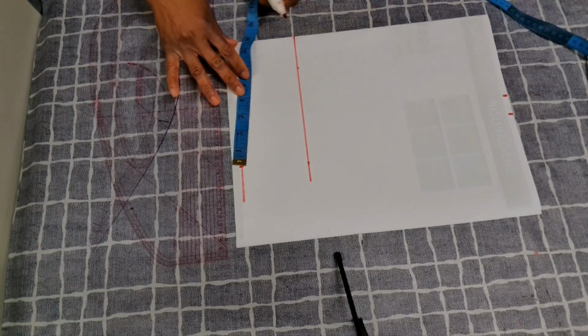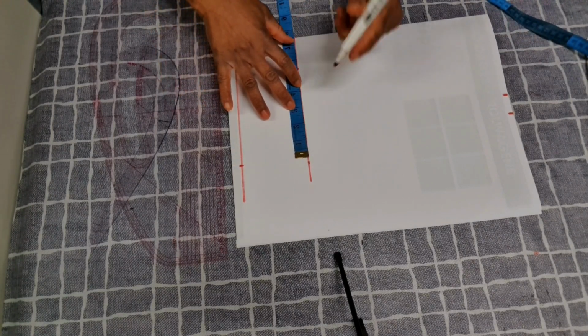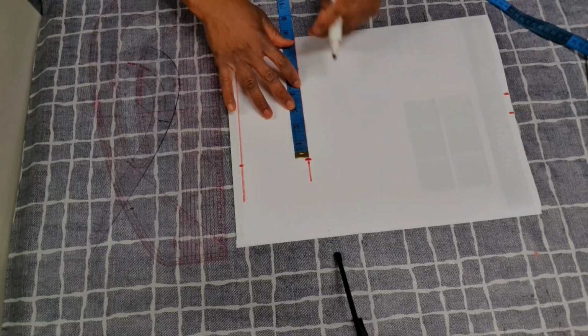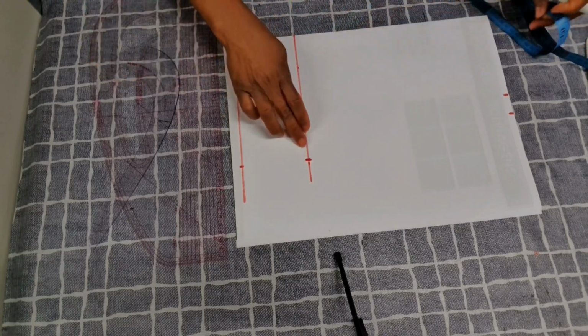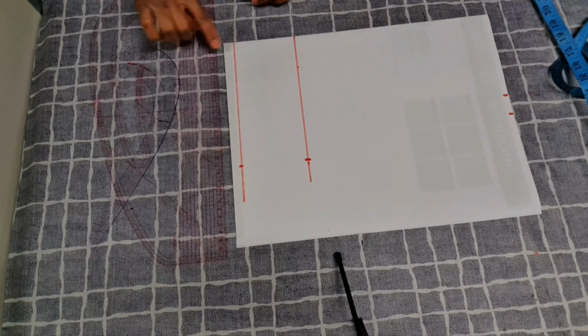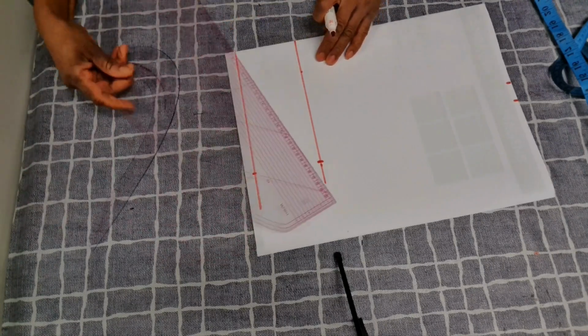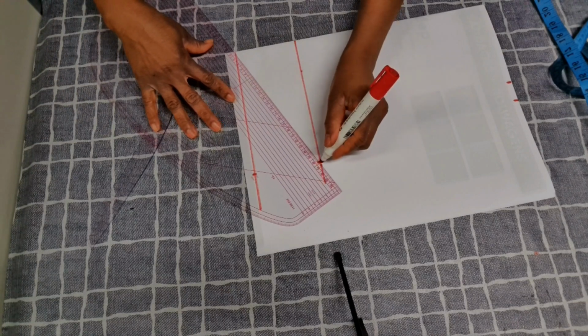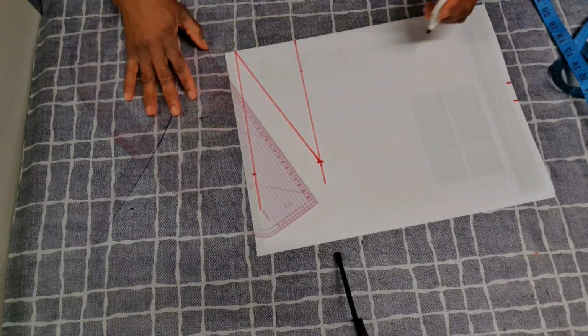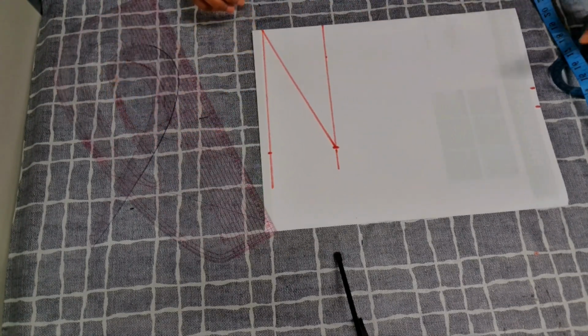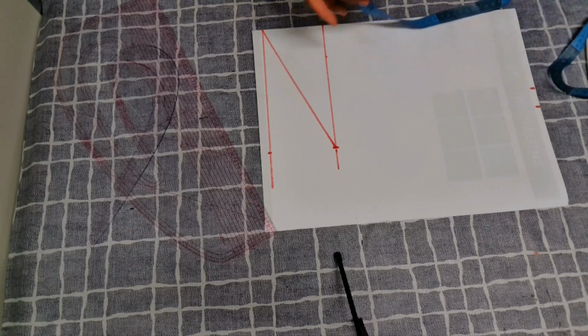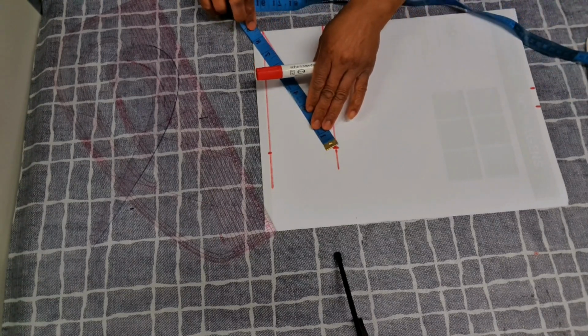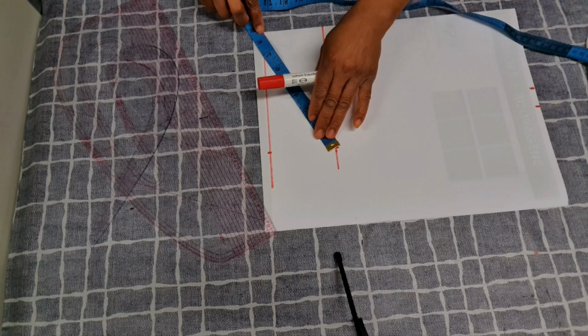Then I'm going to bring the 7.5 down to my cap's height. So on this 7.5 now, I will connect it to the starting point. So I'll connect it here. That is the starting point. Do you see it? And after connecting it, I will measure what I have. What I have is 8.5 inches.